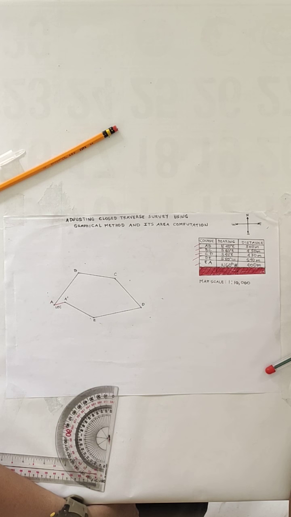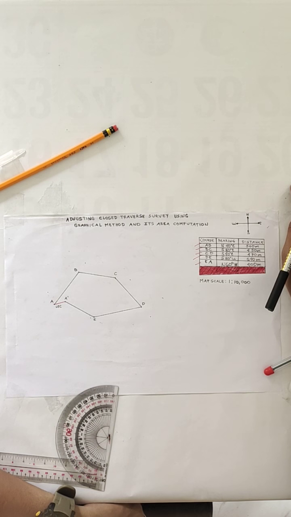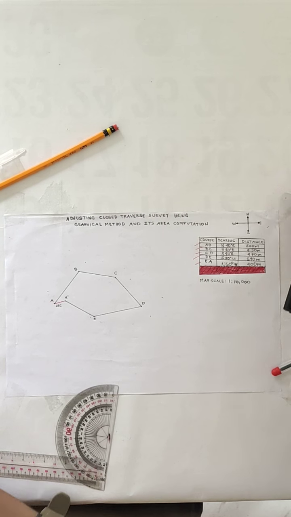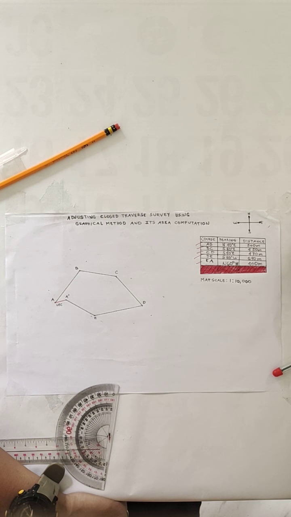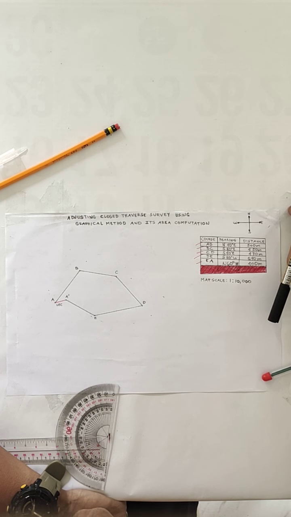We're going to use the error adjustment line. First, you need to add all the map distances.